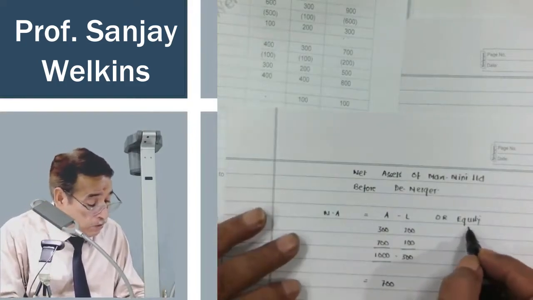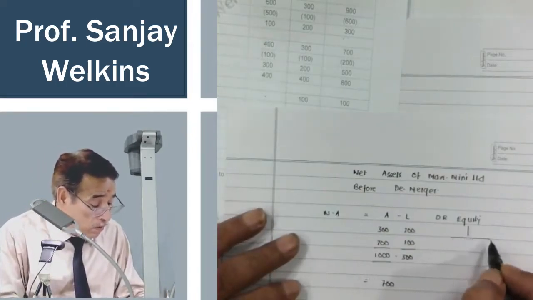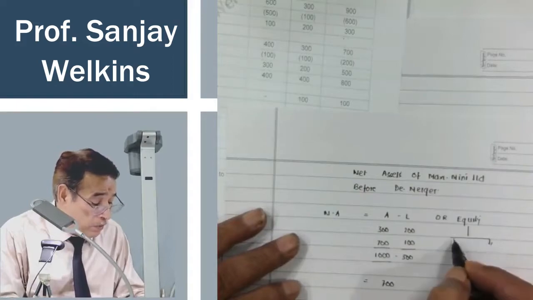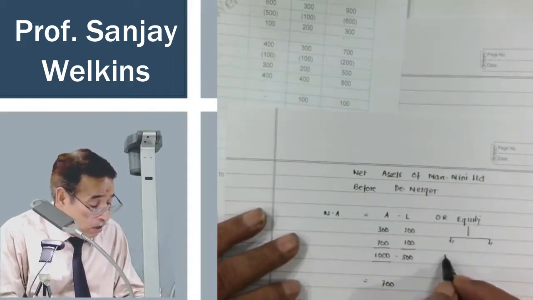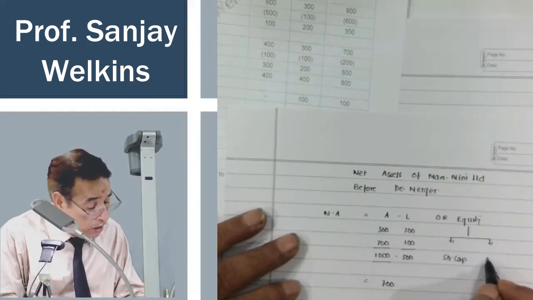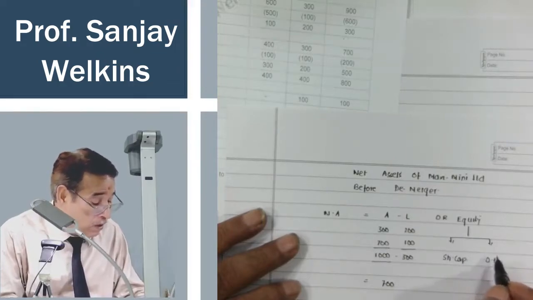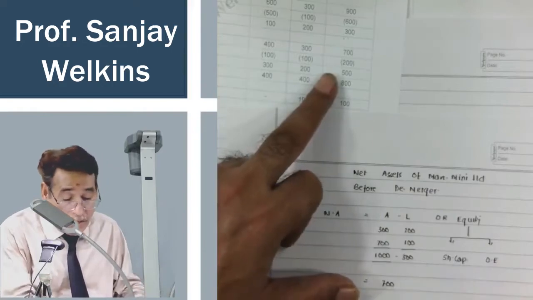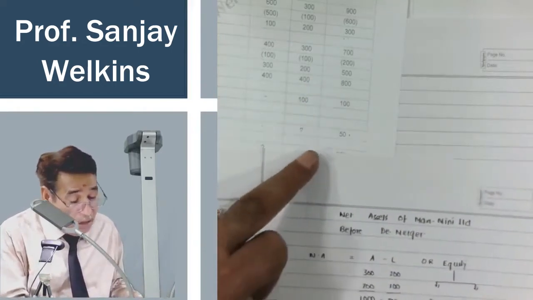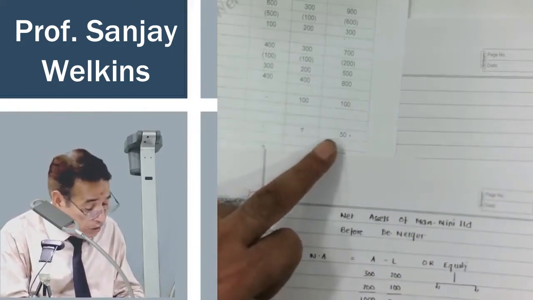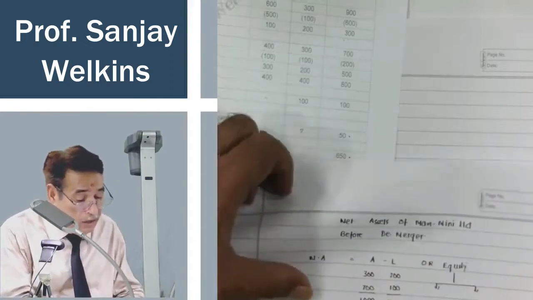We can also find out net assets this way around. Net assets means equity. Equity means share capital plus other equity, or other equity means reserve and surplus. Now we have been given 50 as the share capital and other equity as 650.